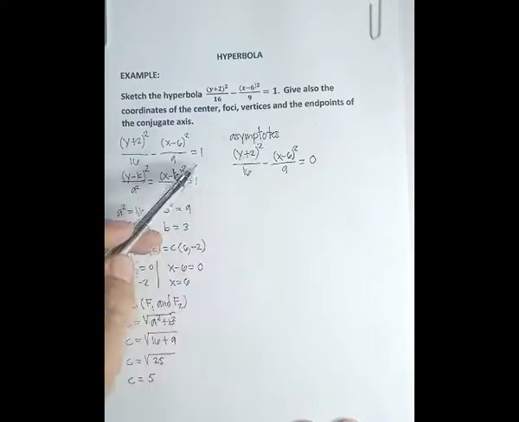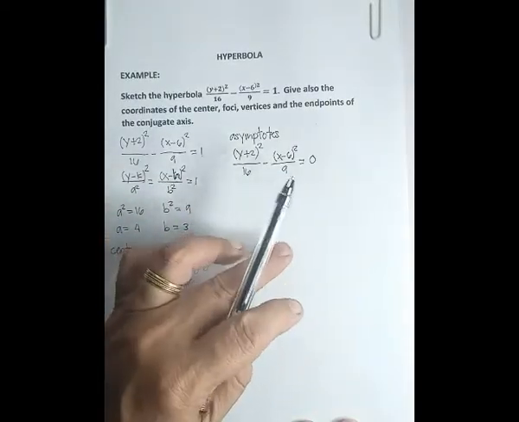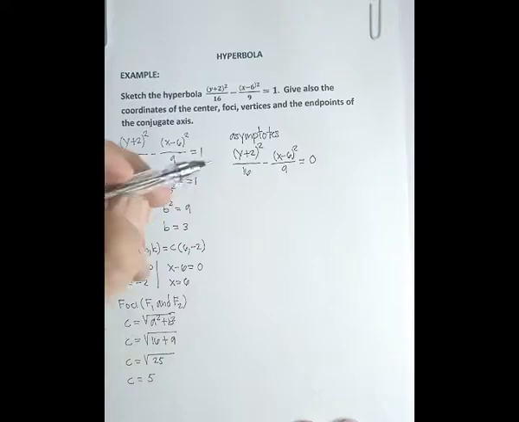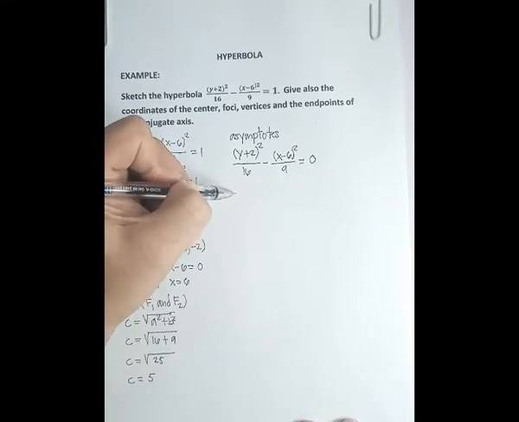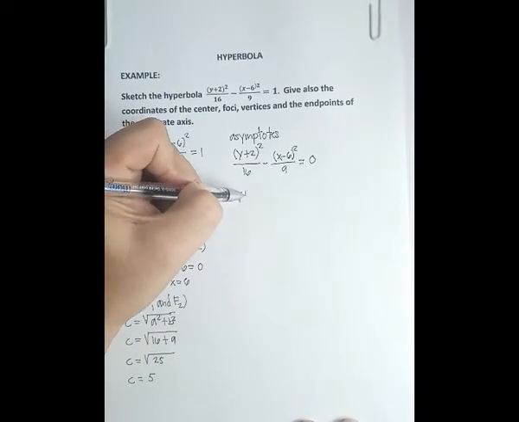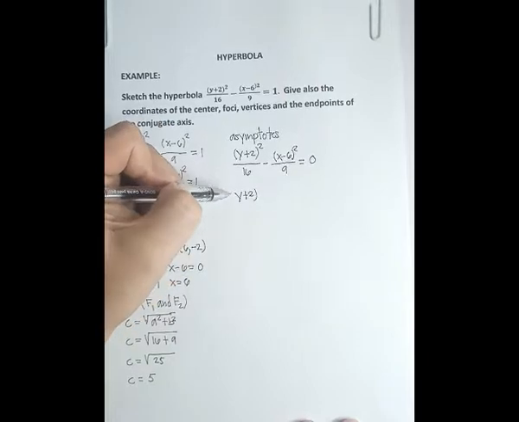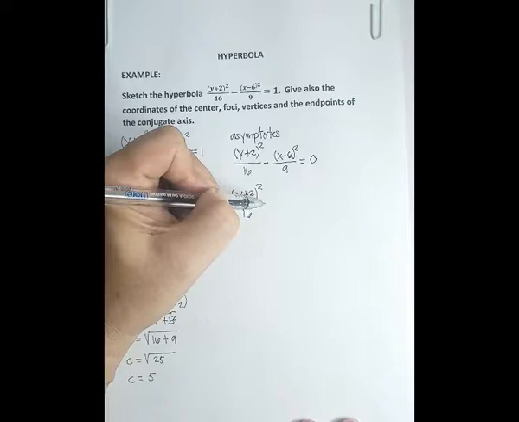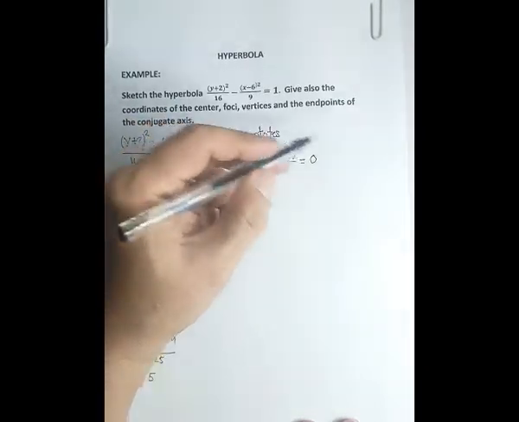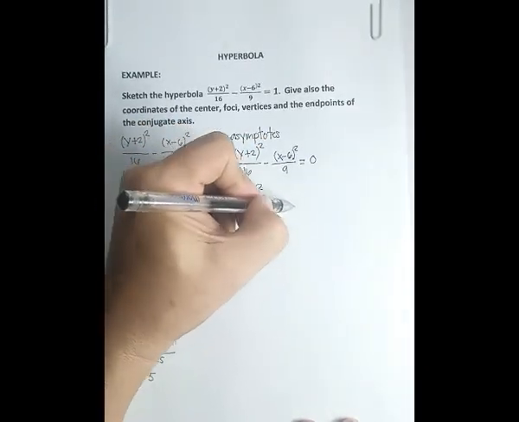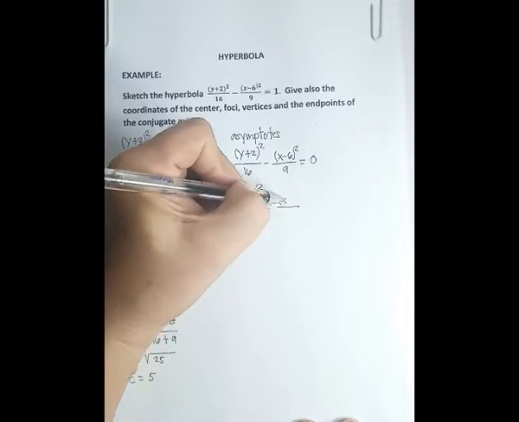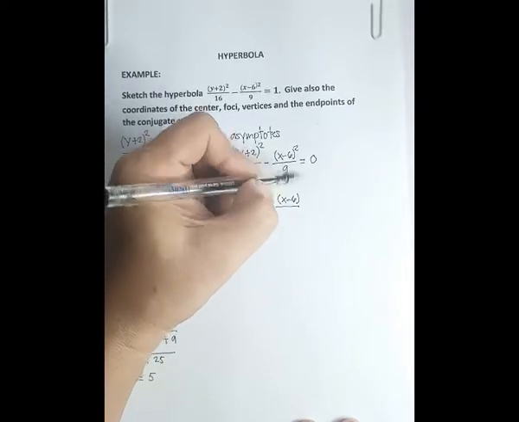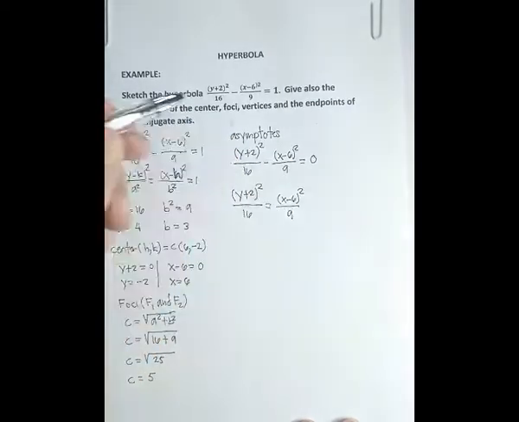Then we solve for y. So (y plus 2) squared over 16 equals, transposing to the right, (x minus 6) squared over 9.